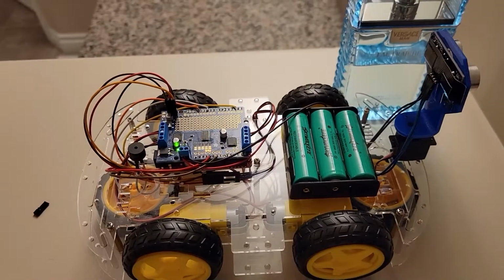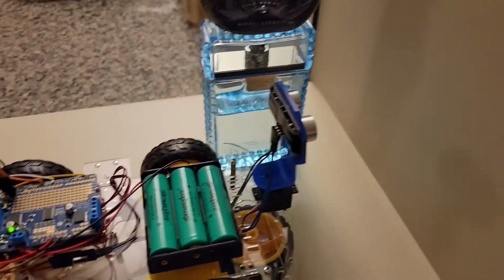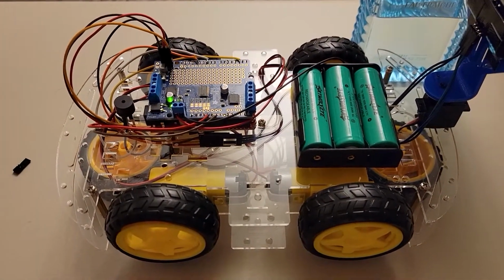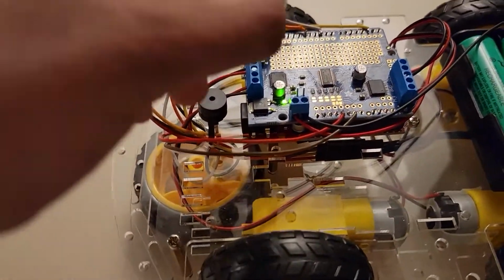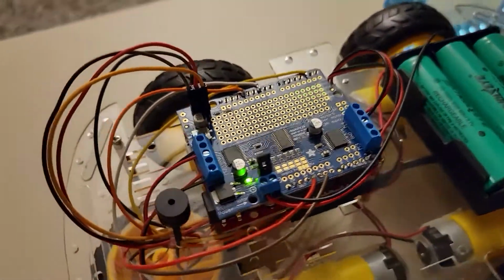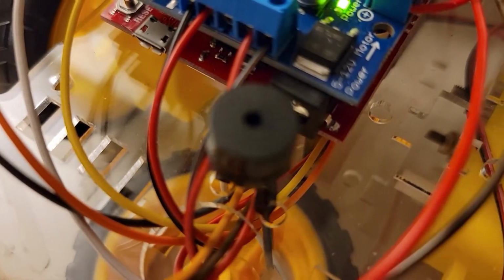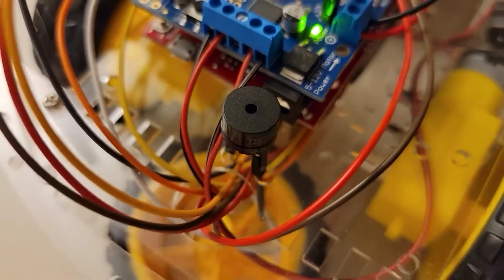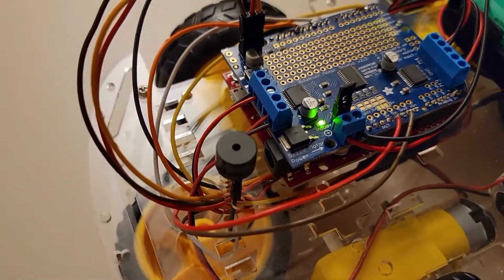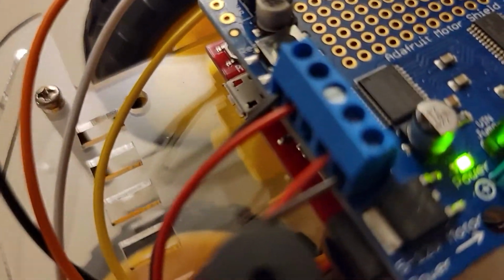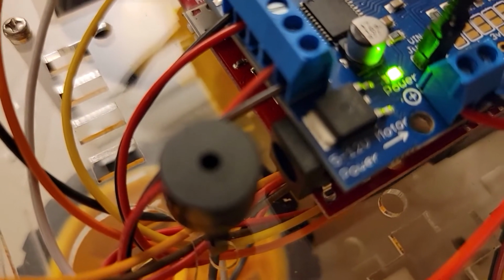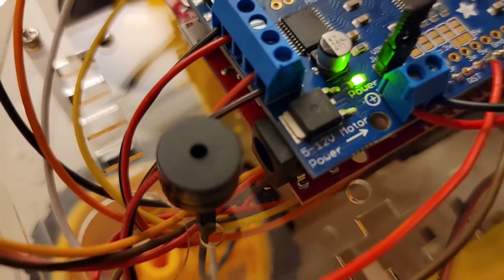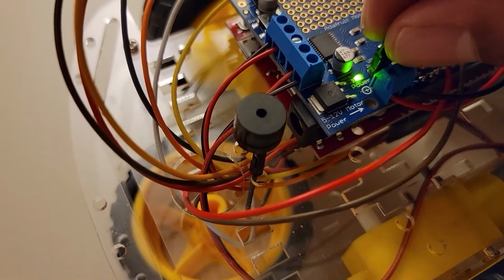In this case, he's turning right because there's an obstacle to his left and directly in front, but the tone would otherwise be the same if he was turning left. So let me just fire him up here. So that's the turning tone. And let me just demonstrate the backing tone. There we go, everyone. That is the piezo buzzer.